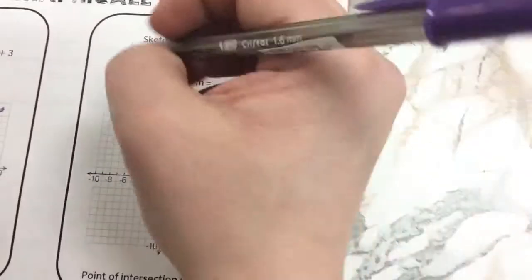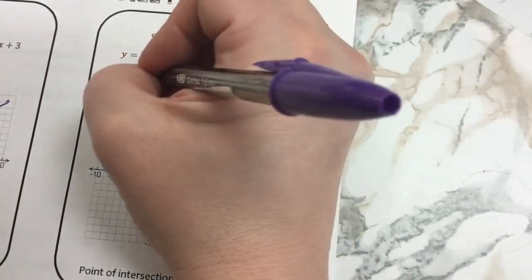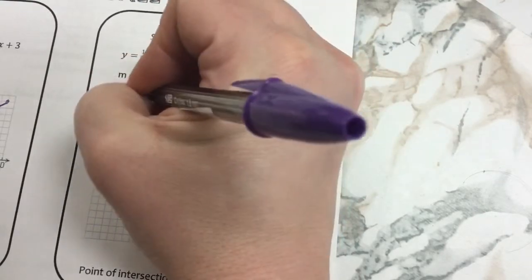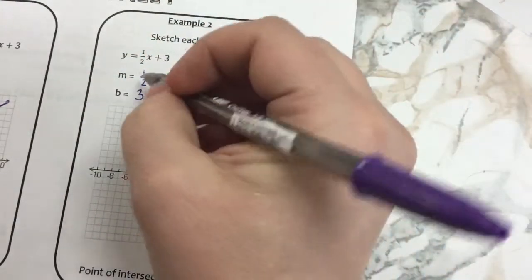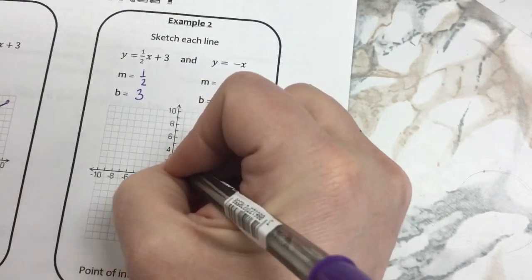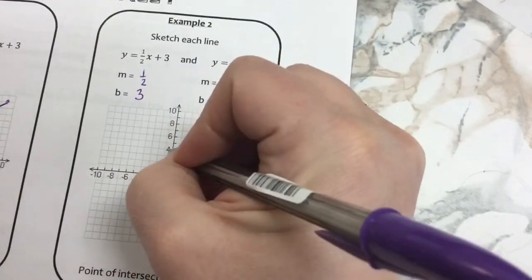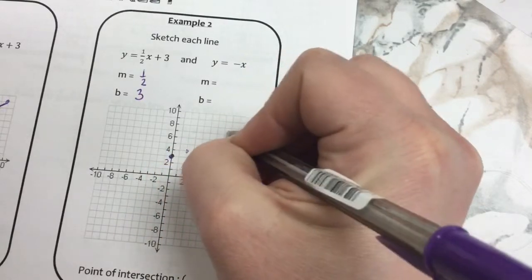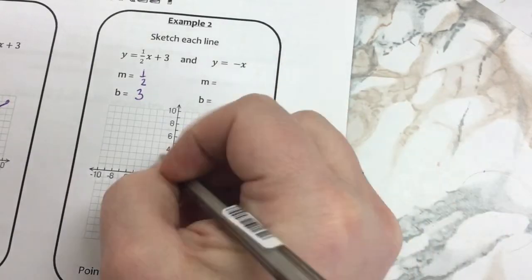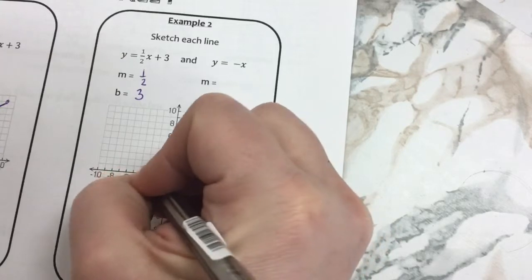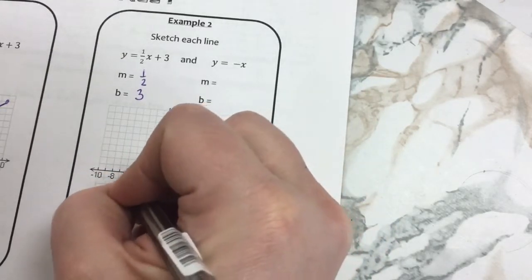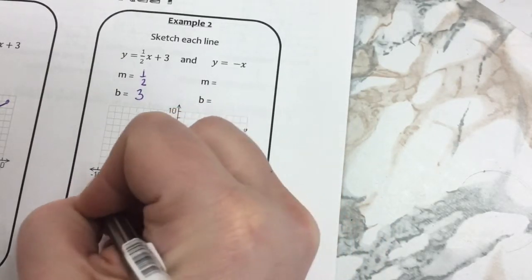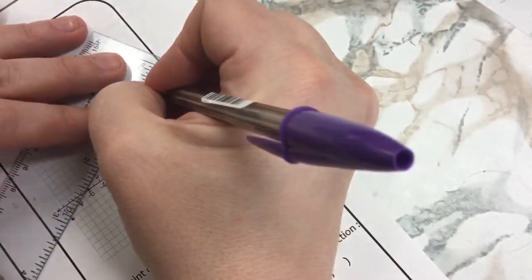All right, so we're going to do the same thing for example 2. Your slope is 1 over 2 and your b is 3. So you're going to start at 3, always start on the y, and you're going to go 1 and 2, and 1 and 2, and 1 and 2, and go down. When you're going the other way, you just go the opposite. Okay, so that's your first line right here.